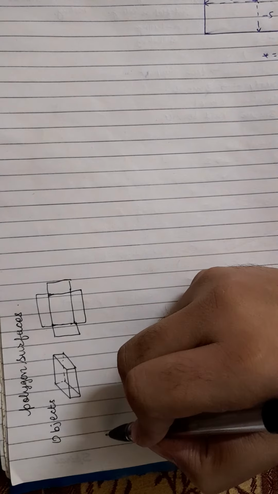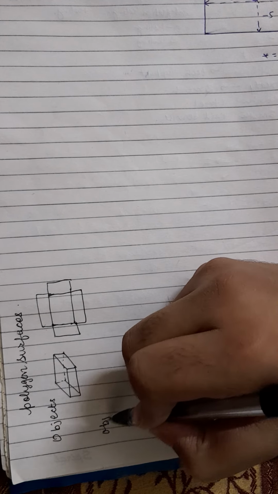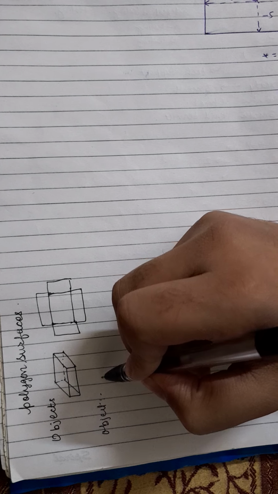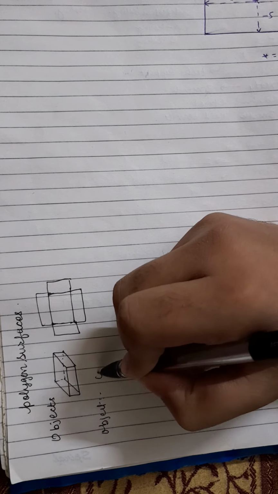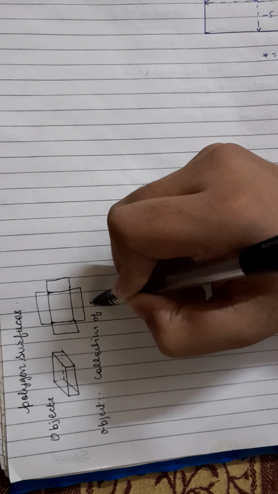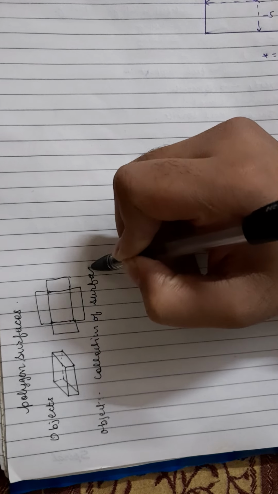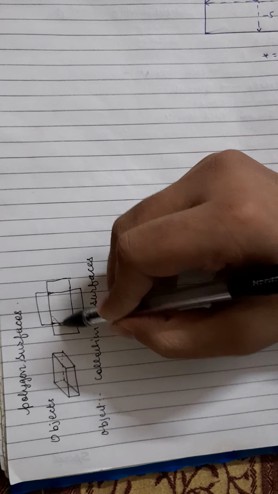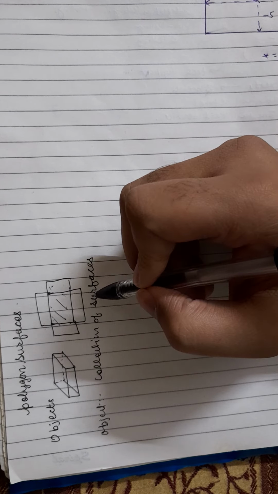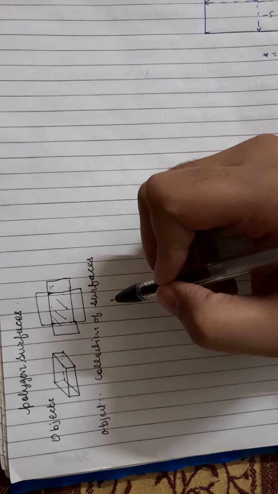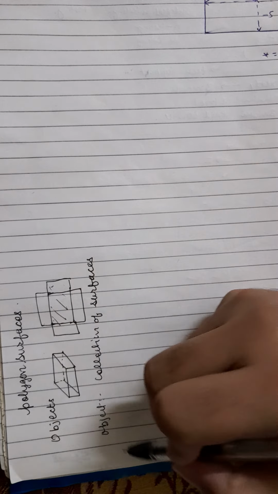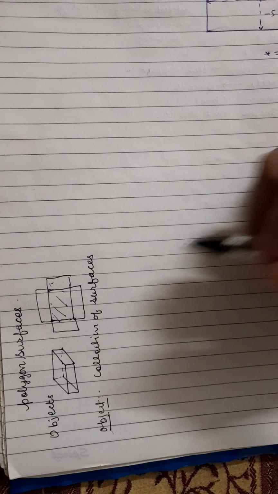So if I write the object's definition, an object is simply represented as a collection of surfaces. This is a surface, and this is also a surface. It is made from some surfaces, and we just join them to make the object. Okay.